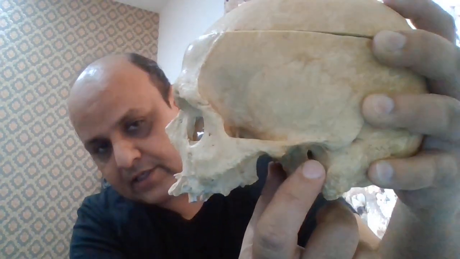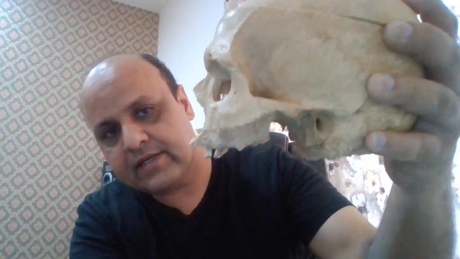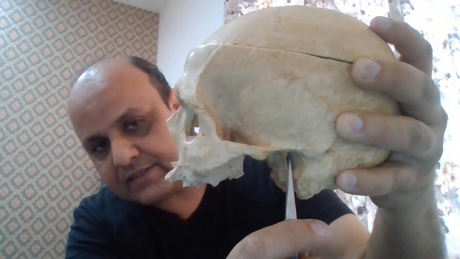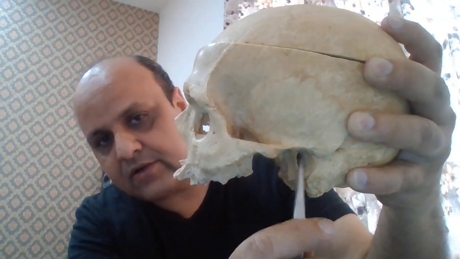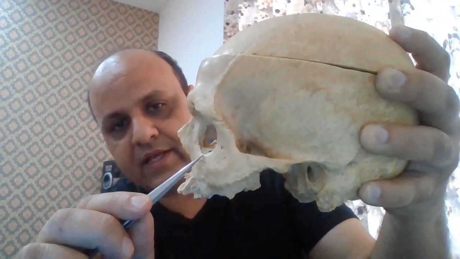So once they are lying in the same horizontal line, the lower margin of the orbit and the upper margin of the external acoustic meatus. So this is the external acoustic meatus and this here is the upper margin of the external acoustic meatus. So the external acoustic meatus and the lower margins of the orbits, they have to be in the same horizontal line. And when you keep the skull in such a manner, when this criteria is satisfied, then we say that the skull is in the anatomical position, that the upper margin of the external acoustic meatus and the lower margins of the orbit are in the same horizontal line.